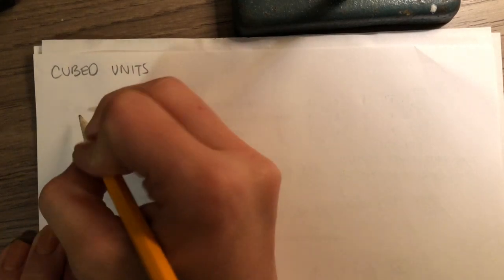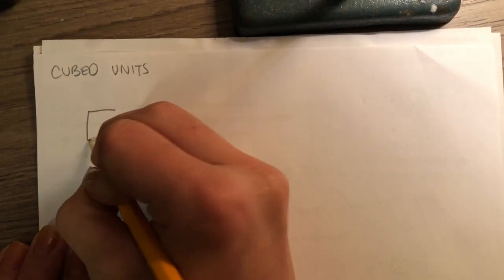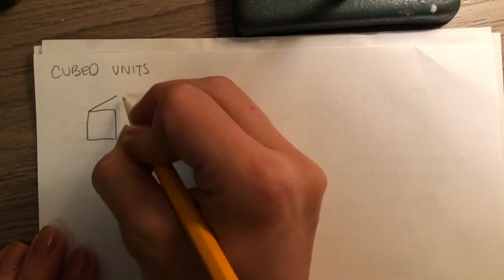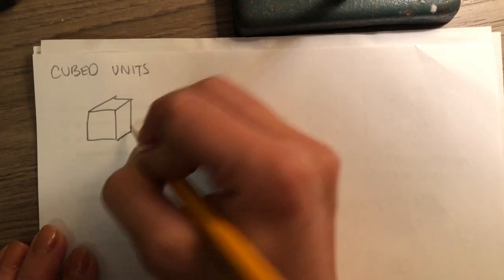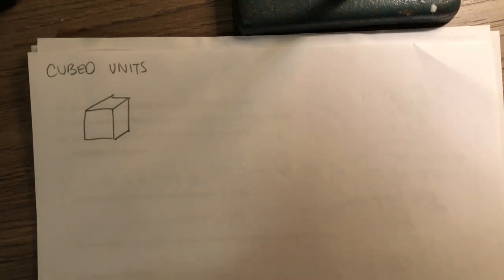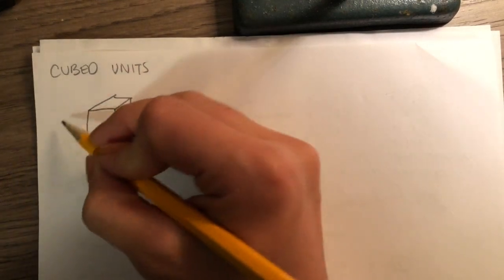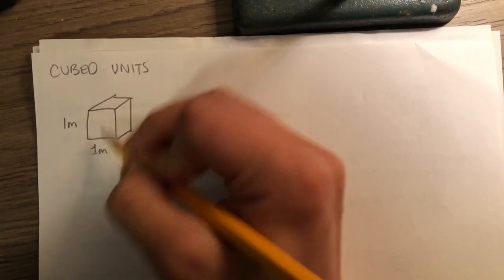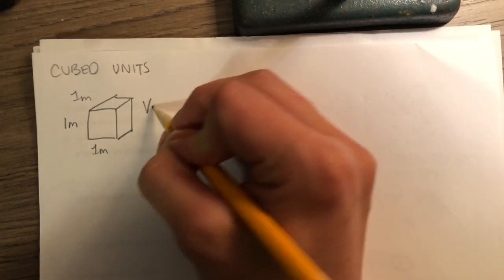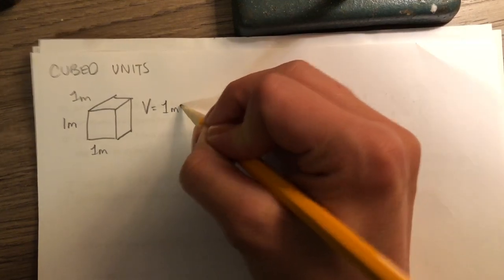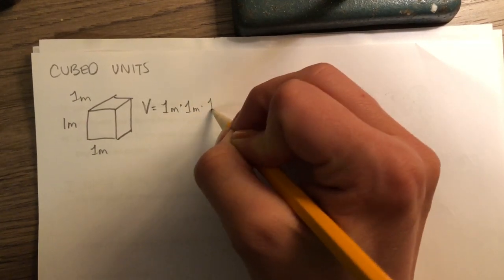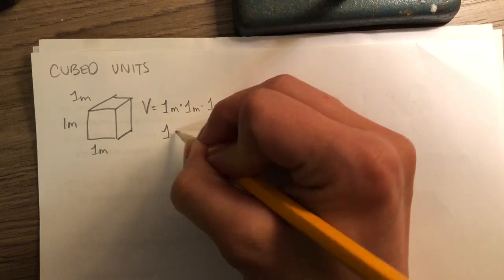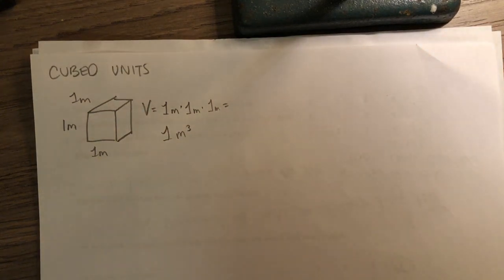And I want to show you a little background of how we do it using this cube as an example. So imagine this cube, we want the volume of it. The volume of a cube is length times width times height, right? So we've got to measure that. We find that it's 1 meter by 1 meter by 1 meter. So the volume of this cube is 1 meter cubed.